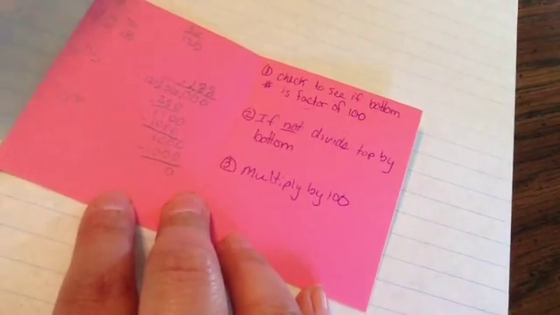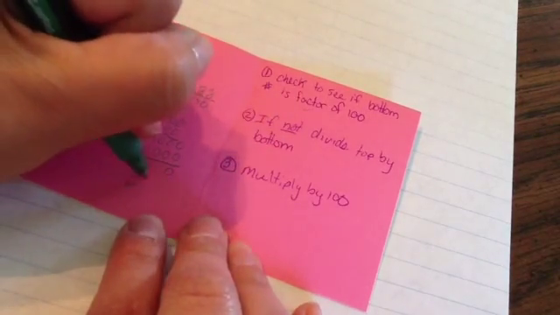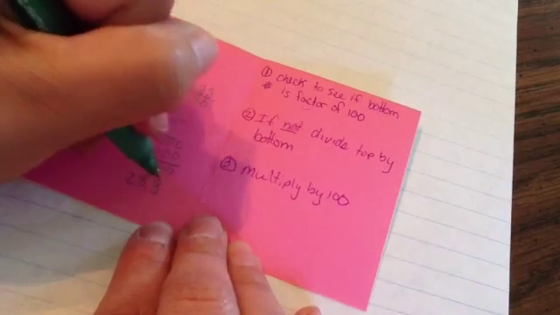Alright, so that's 0.288. If I move the decimal point 2 places to the right, it's going to be 28.8%.